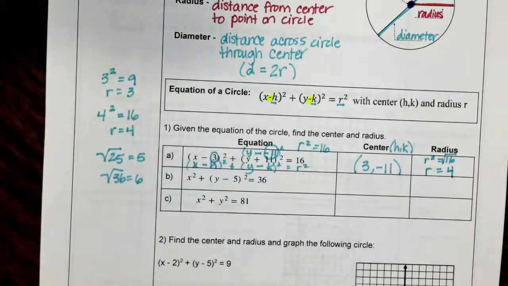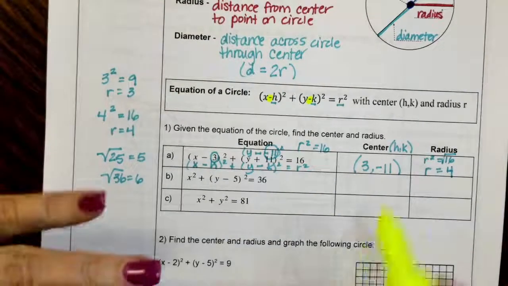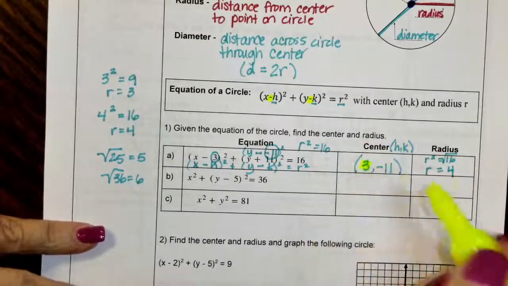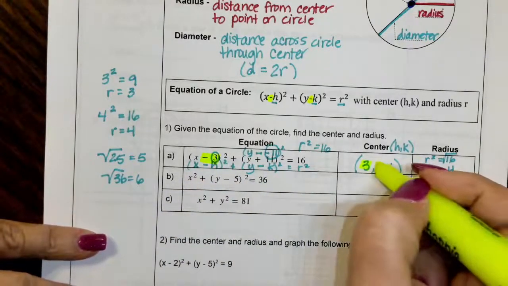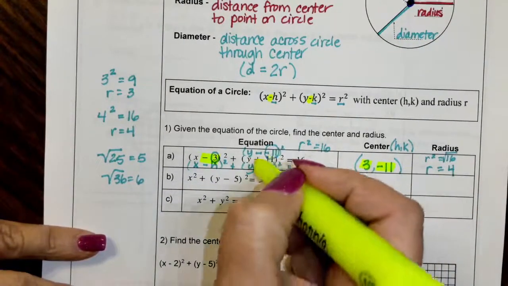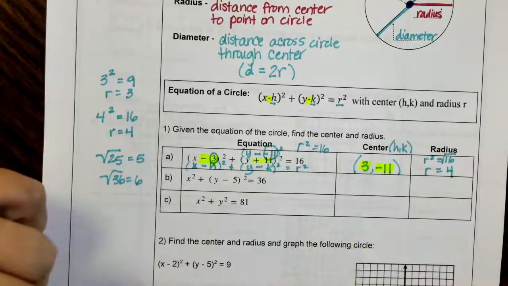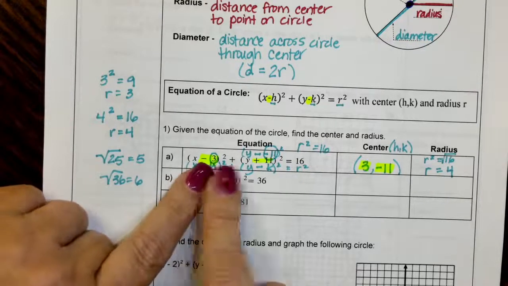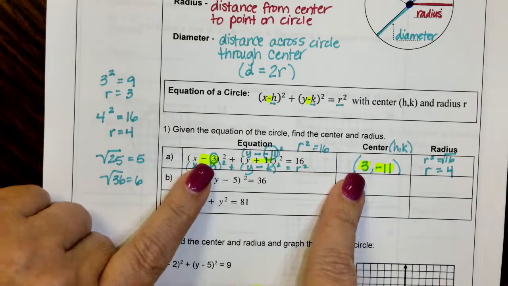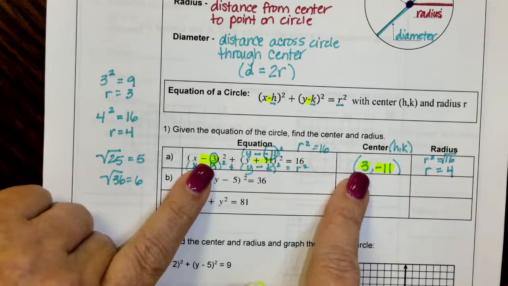Now, let me point out something that will help maybe a little bit. Notice that this is positive 3, and this looks like negative 3. This is negative 11, and this right here is positive 11. So one of the things you could do, if you want to include the sign in front of it, is say it comes out as the opposite. If it's in the equation as negative, it comes out as the opposite.